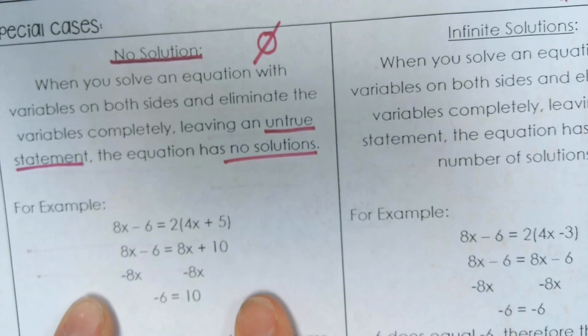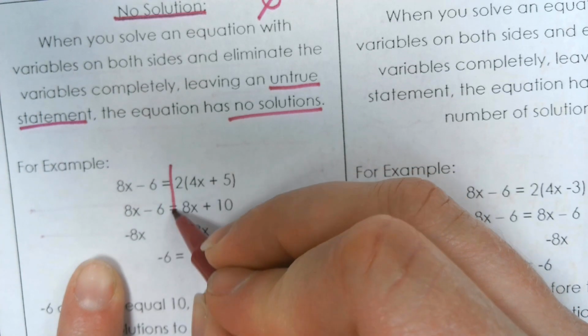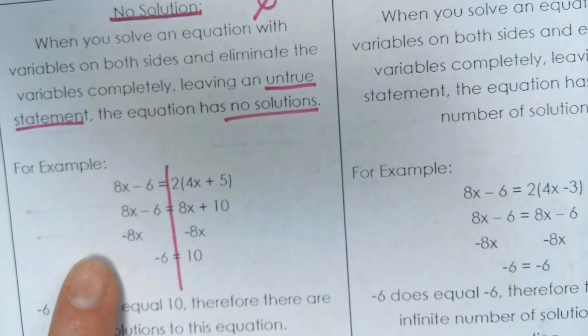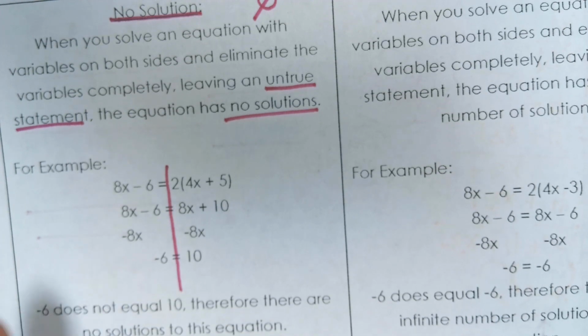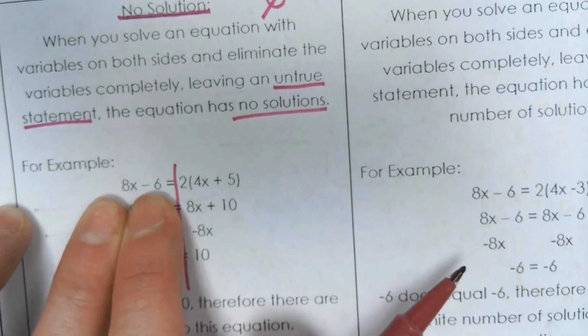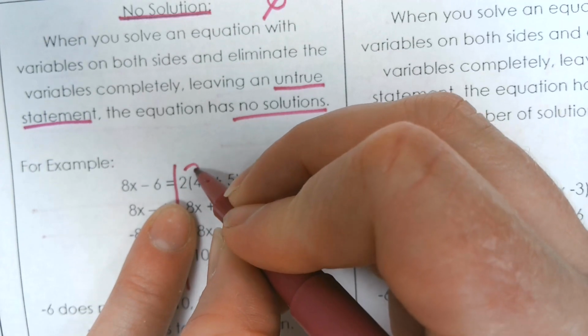So that's what an untrue statement is. I'm going to show you what that looks like. This example is already worked out for us. Draw your line down the equal sign. The left side, nothing happens to it. The right side, we have some parentheses, so we distribute that too.